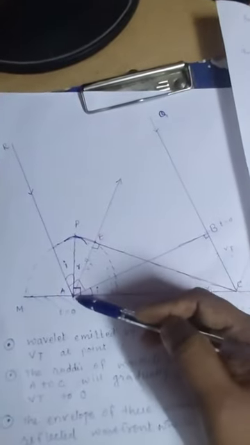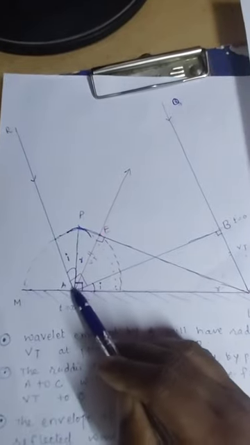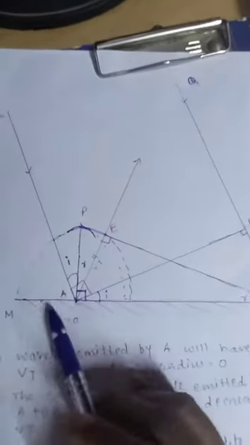Then RA is perpendicular to AB, as I have shown by the red mark.